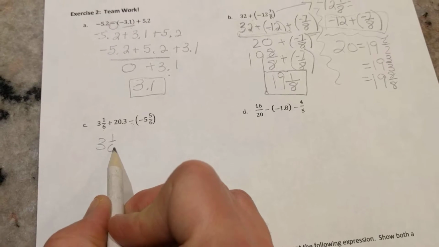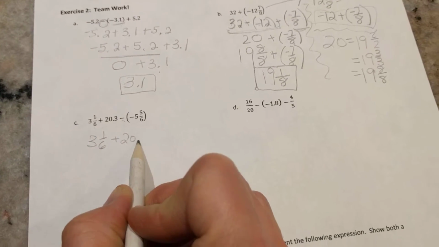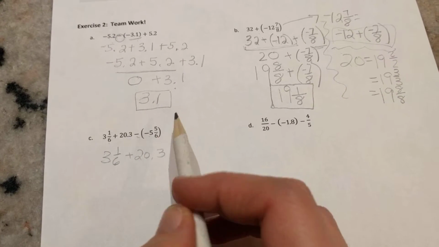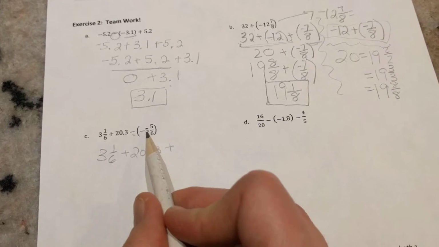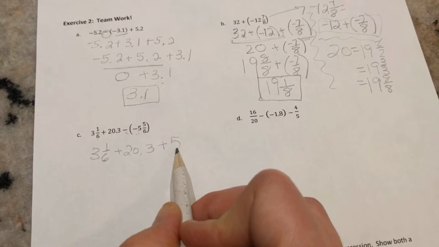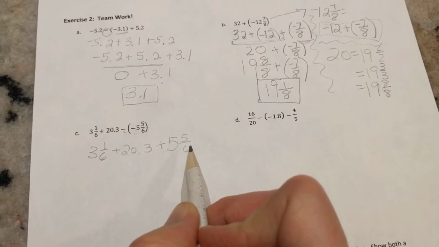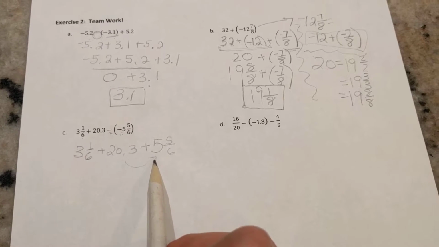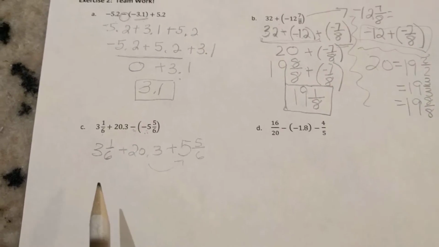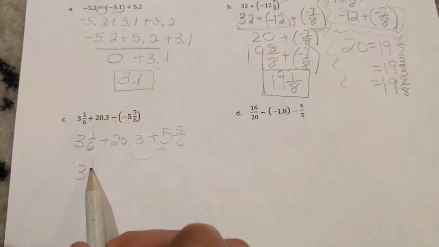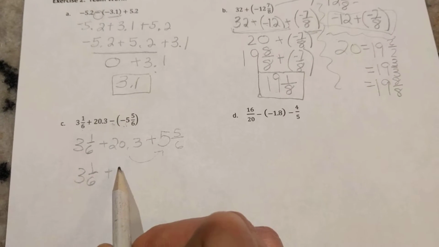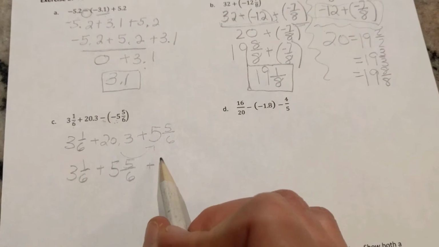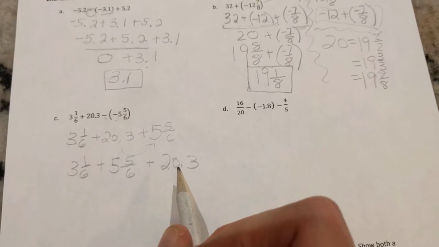So 3 and 1/6 plus 20 and 3/10 plus the opposite, which is positive 5 and 5/6. Okay, now I'm going to use the commutative property. So 3 and 1/6 plus 5 and 5/6 plus 20 and 3/10.